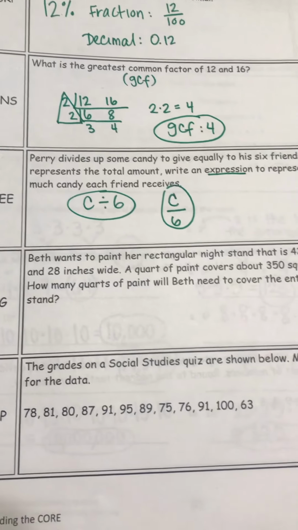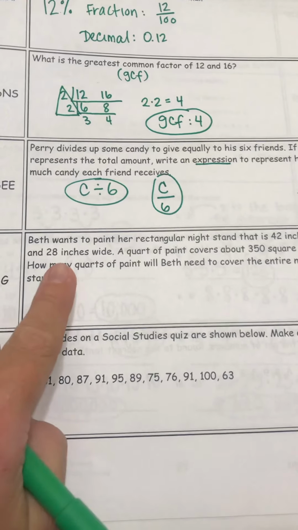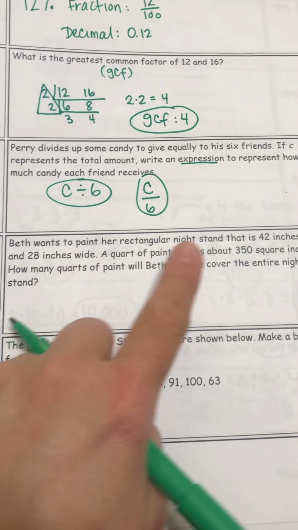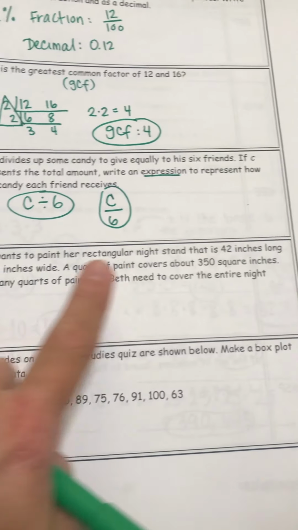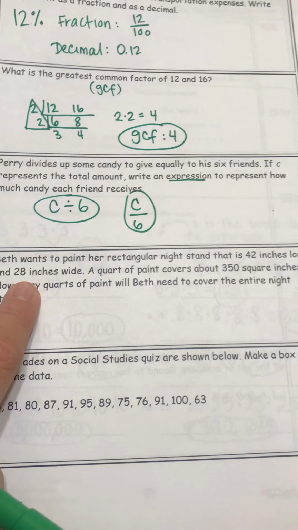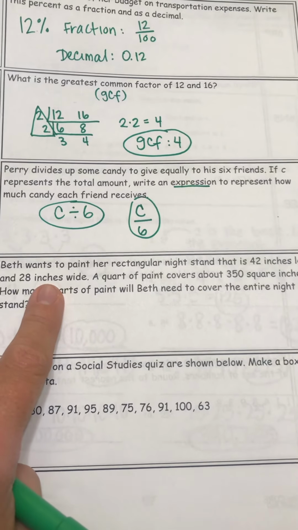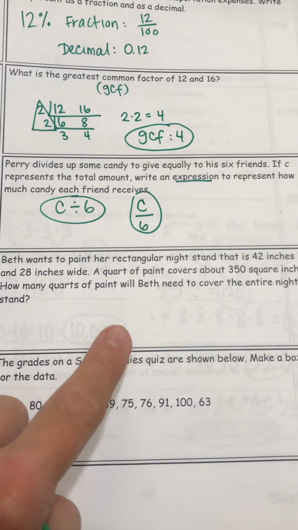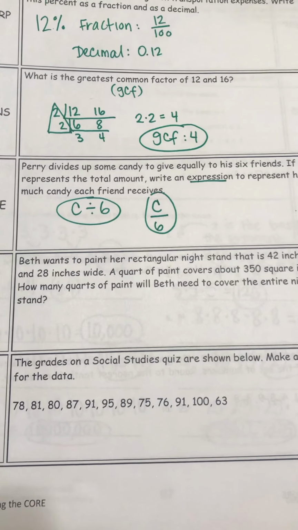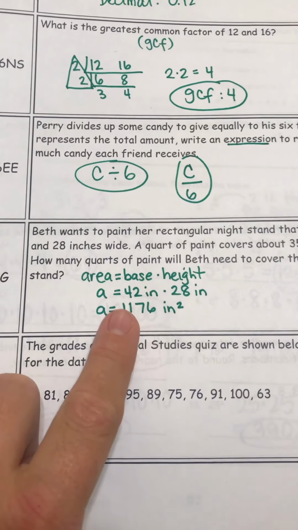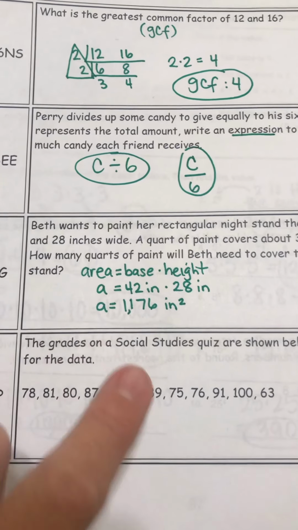Okay, the next one is a little extra steps, but for the first part, I want you to go ahead and find the area of the rectangular nightstand by yourself. So go ahead and multiply the length and the width, or the base and the height. Those words are interchangeable. And then after you find that, come back and check what I found, and then we'll figure out the second part of this question together. So find the area first. The area, which is part of the problem, is 1,176 inches squared.